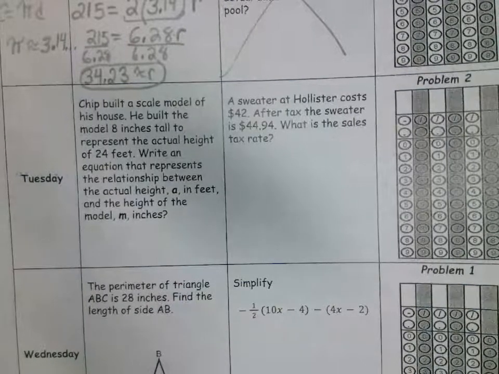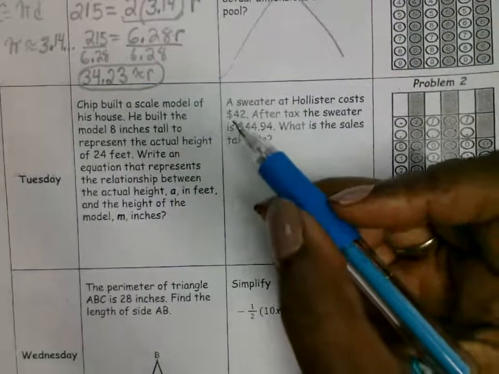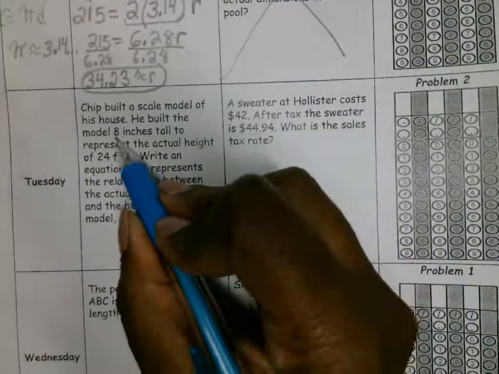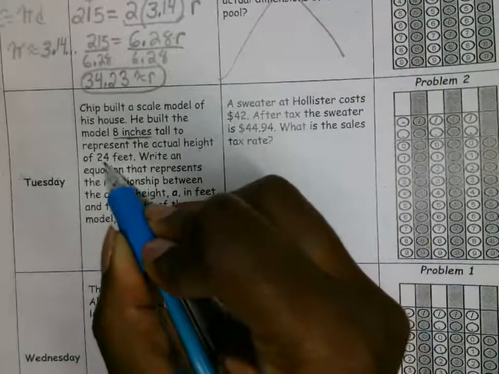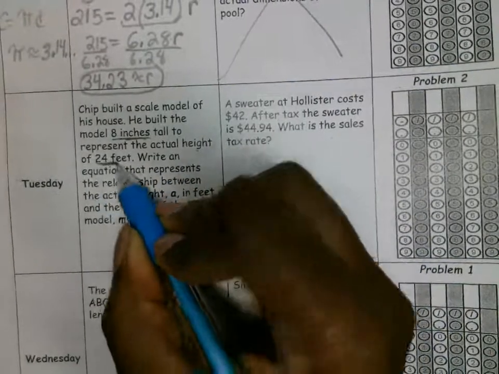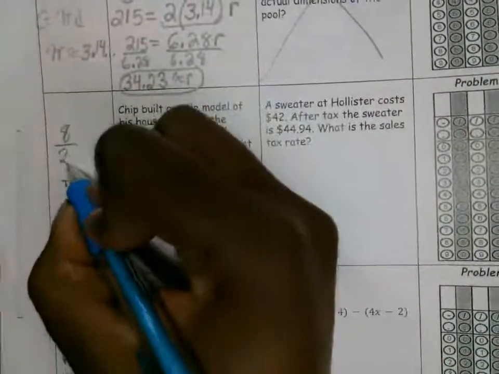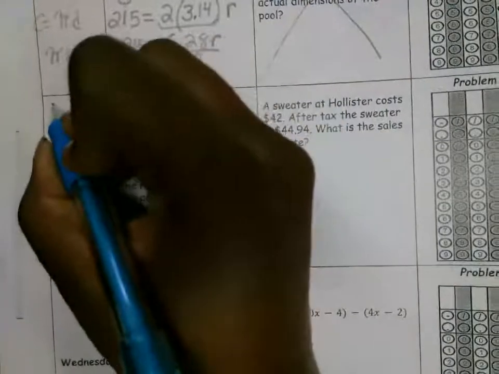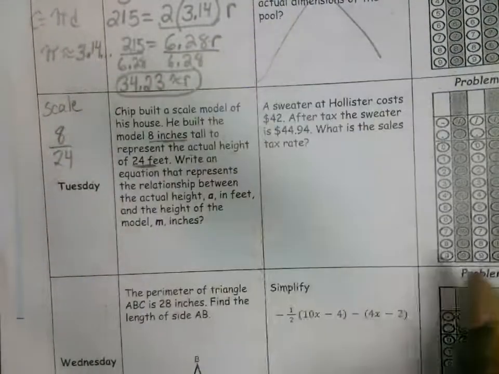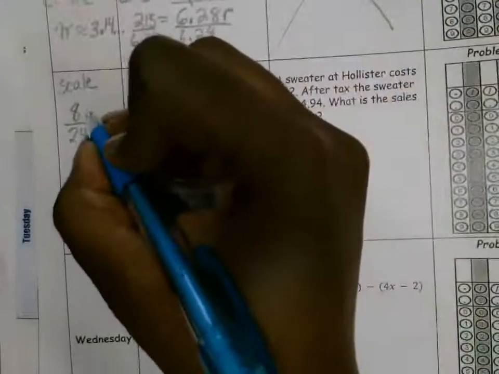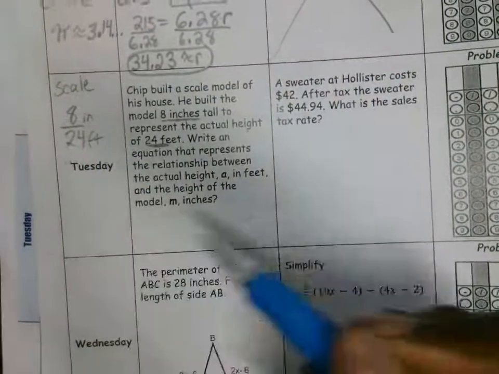All right, let's do it. It says Chip built a scaled model of a house. He built the model 8 inches tall to represent the actual, which is 24 feet. So 8 inches is really 24 feet. Okay, so this is our scale. All right, for 8 inches, I'm putting inches here, abbreviated, it's 24 feet. This is our scale here.